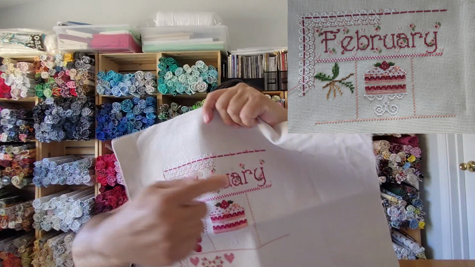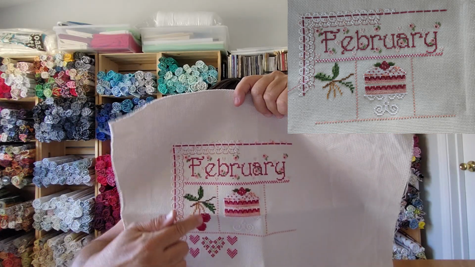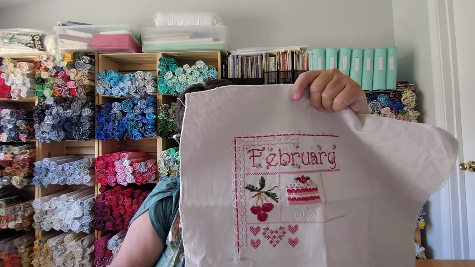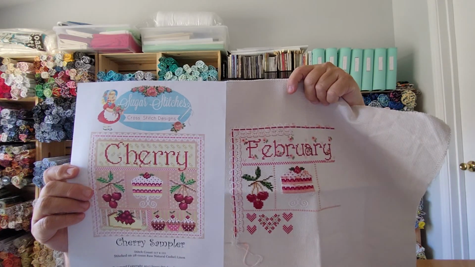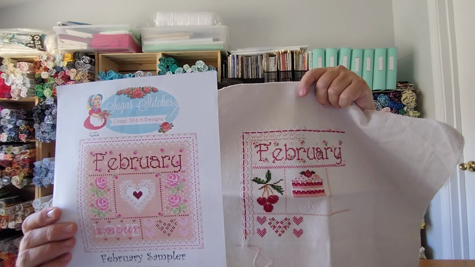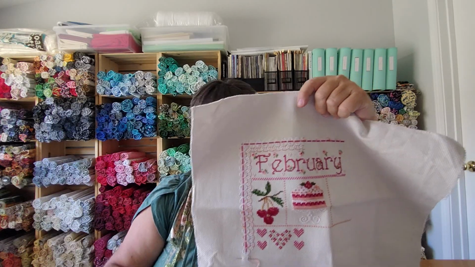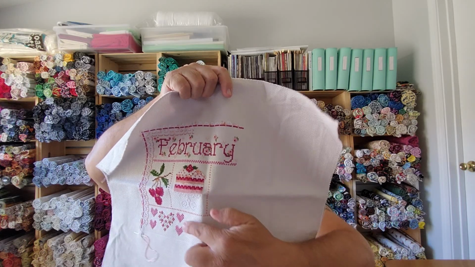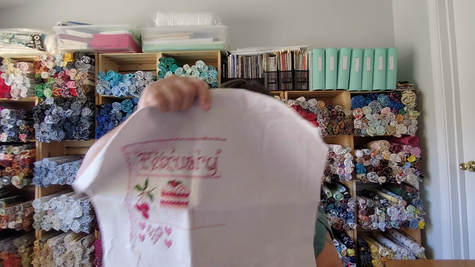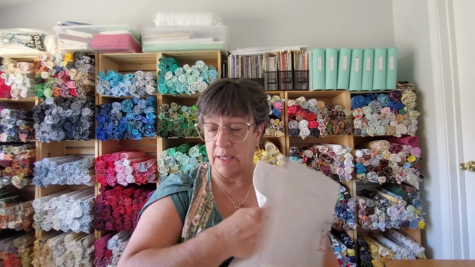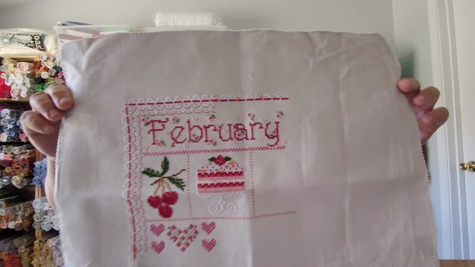So across the top here obviously is the February. Then I've got the cherries and the cake from the cherry pattern. And I've got the hearts from the February pattern. And then over here in this box is going to be the roses, and across over here in this box is going to be the cupcakes. So I'm coming right along with that, and a lot of these are also Roxy Floss Co. threads.